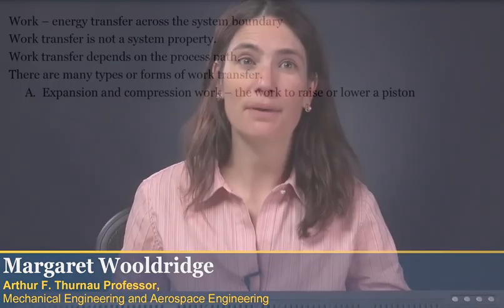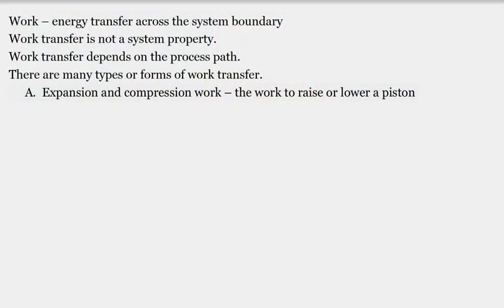Form of energy transfer across the system boundary. Now, there are a few key points we need to remember. Work transfer is not a system property. Work transfer depends on the process path, and there are many different types and forms of work transfer.